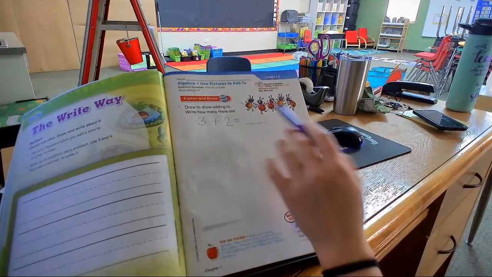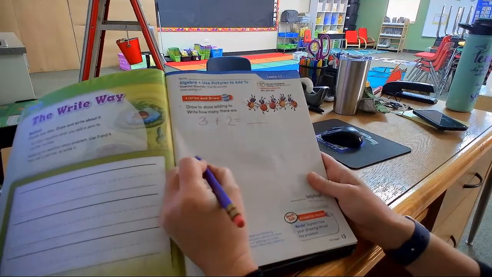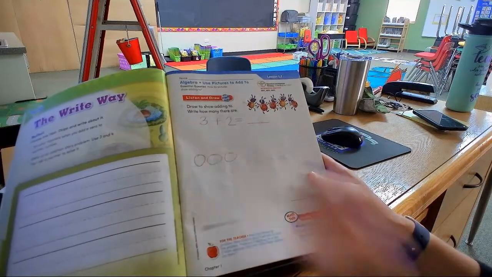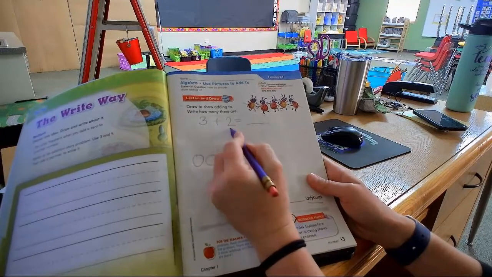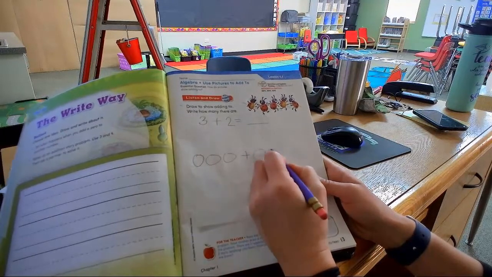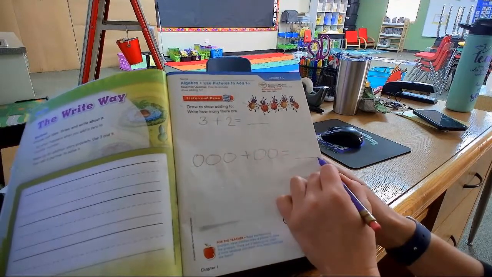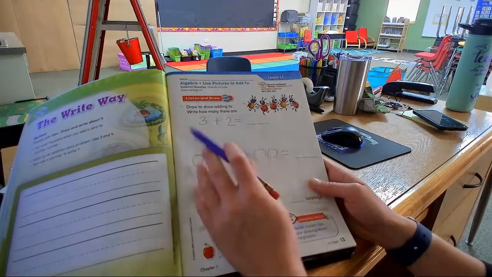So we can draw a picture to show that. 3 ladybugs plus 2 ladybugs join them equals something. We have our equation.